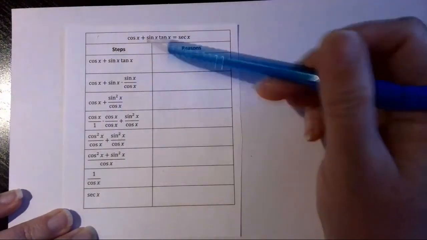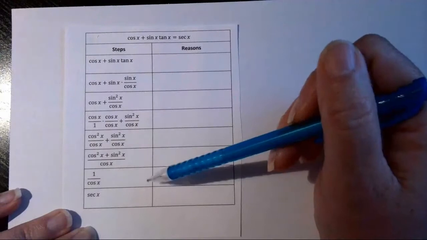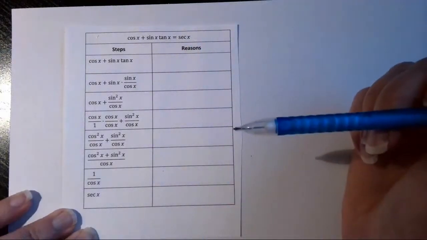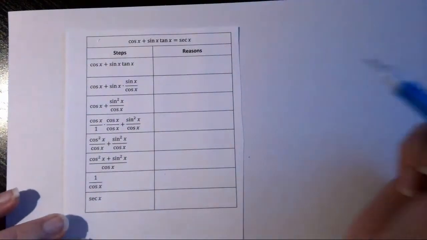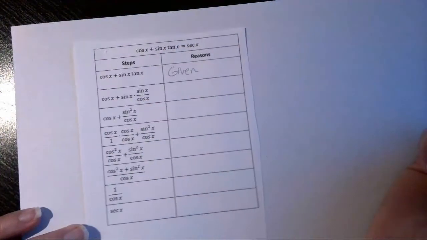And if that's true, if this is a chain of logically reasoned steps linked together, then that means that this statement at the top is a trig identity, and that those expressions are interchangeable with one another. So in step 1, that's always given. Right, we took that from the more complicated side in the problem.